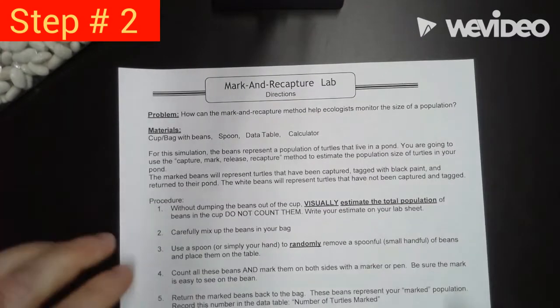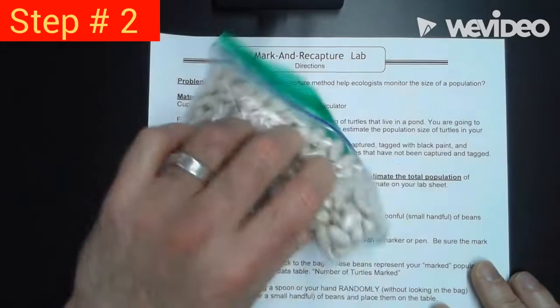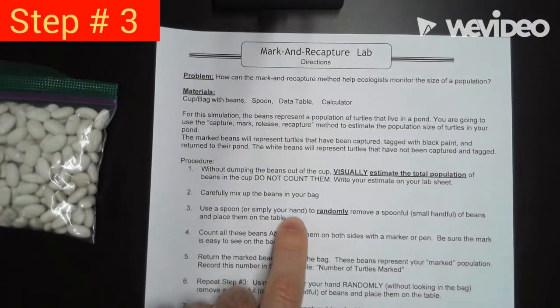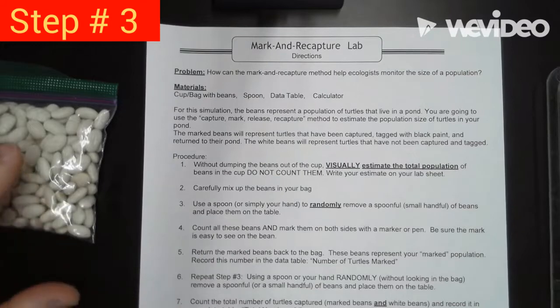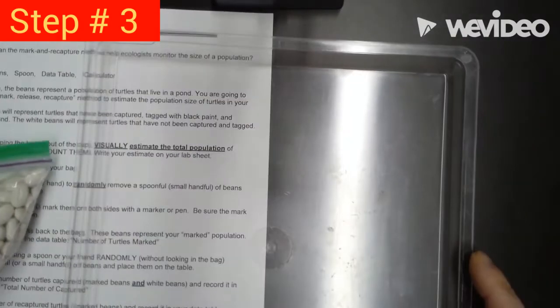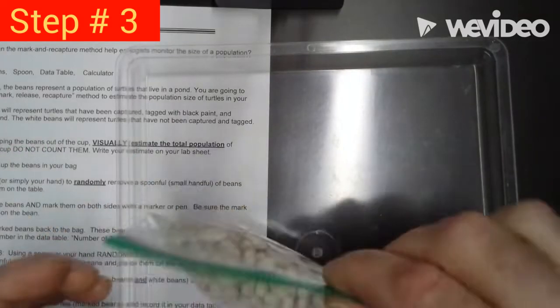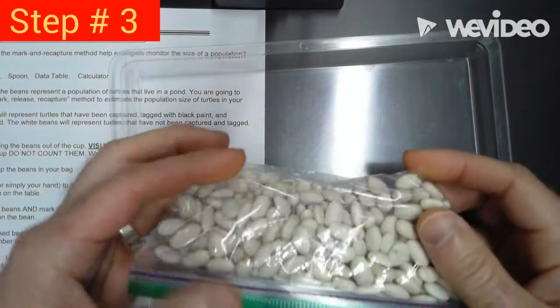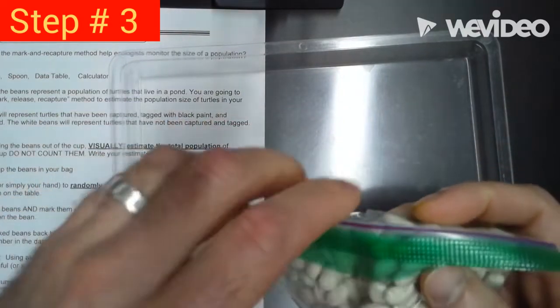Now, step two, carefully mix up your beans. There we go, they're mixed up. Use a spoon or simply your hand to randomly remove a spoonful or a small handful of beans and place them on the table. If you want, you can use a plate so they don't get lost. You can do this whole thing on a plate. If you want to dump them all out onto a bowl, or onto the plate, you can do that someplace where you can keep them organized.